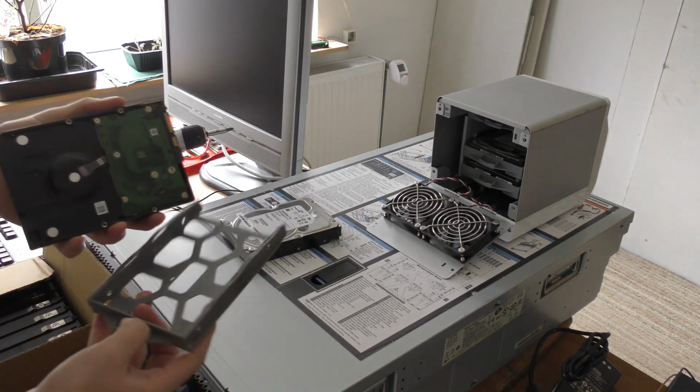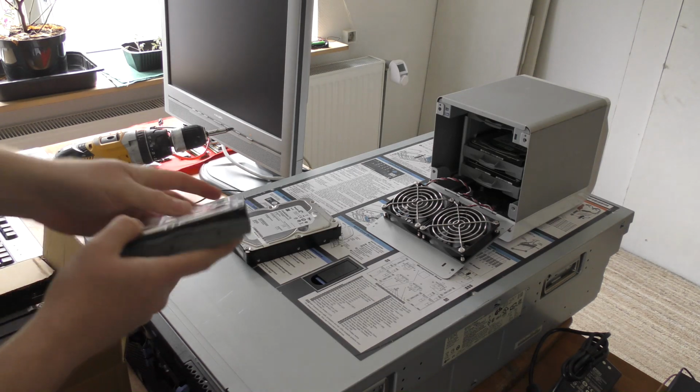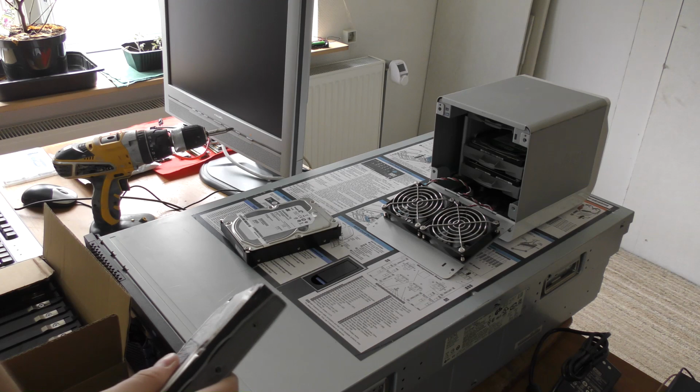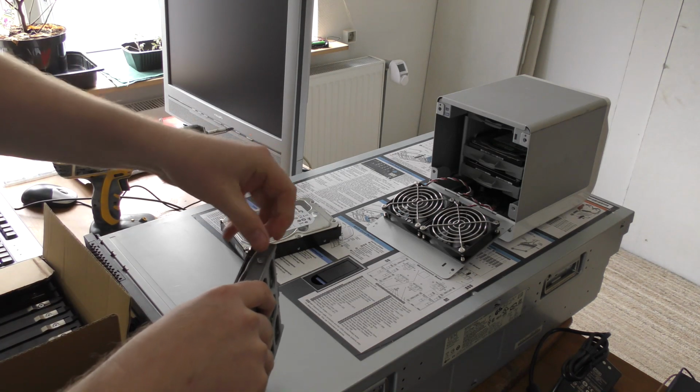Here are the trays for the Synology, and the discs, they fit really nicely in there. I think we'll give them a couple of screws.